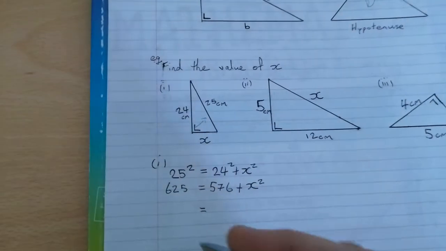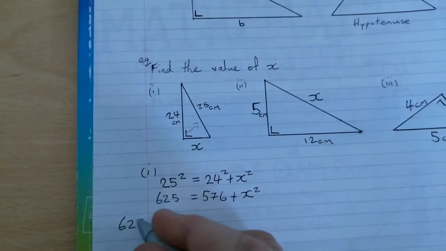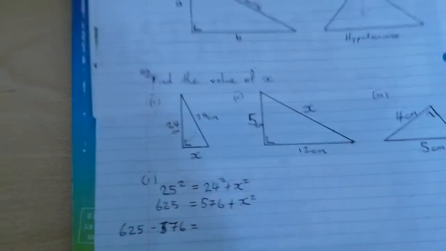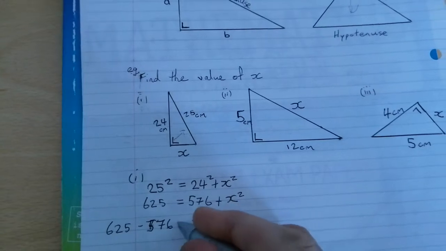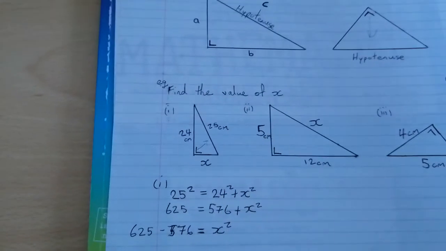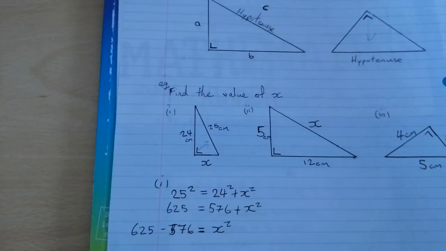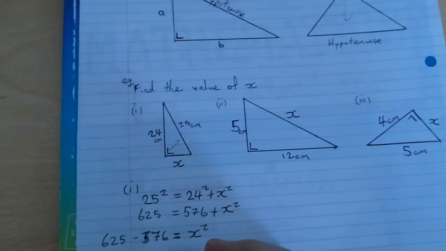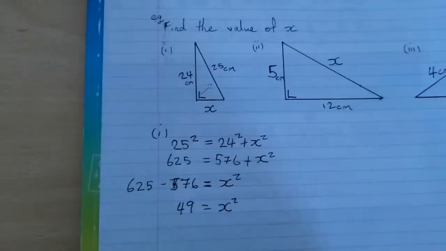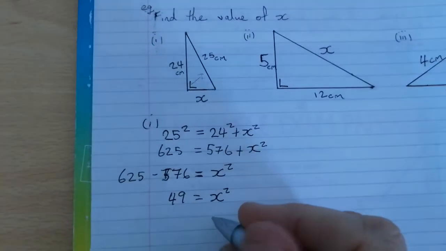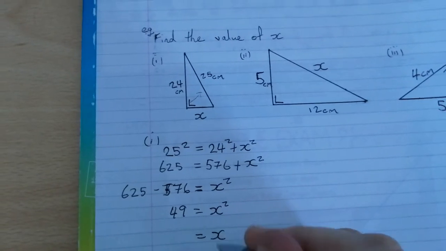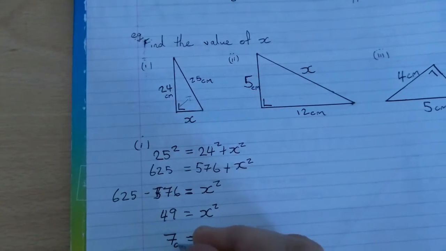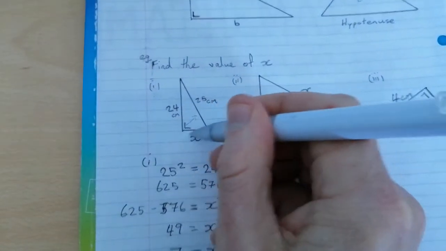If I bring that 576 over to the other side, I have 625 minus 576, which leaves me with x squared on this side. That is 49. So 49 is equal to x squared. The last thing we need to do is get the square root of both sides. The square root of x squared is x. The square root of 49 is 7, because 7 sevens are 49. So your answer: x is equal to 7 centimeters.